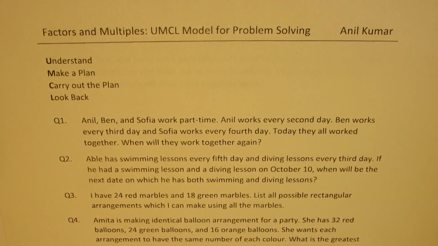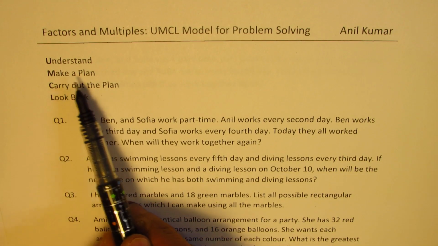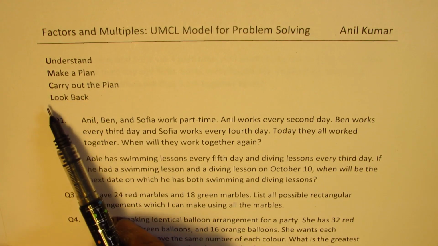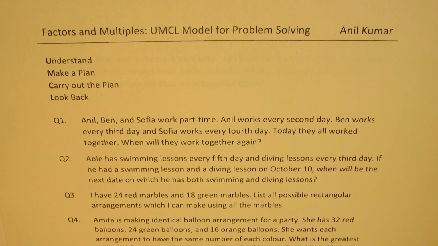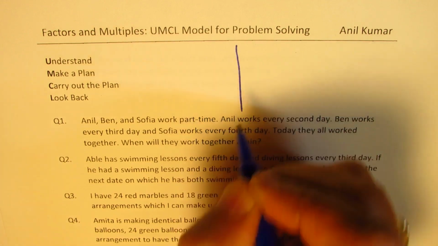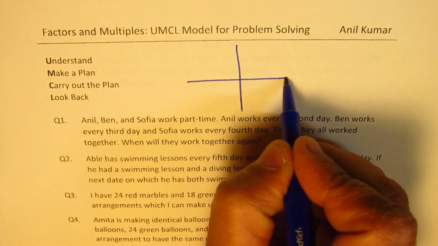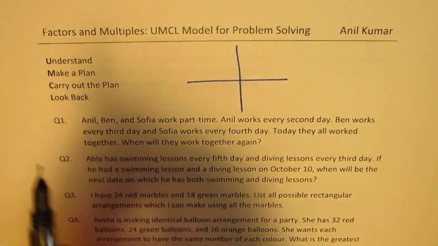We'll discuss factors and multiples, and we are going to use the UMCL model for problem solving. UMCL stands for Understand the problem, Make a Plan, Carry Out the Plan, Look Back. Whenever we read a question, we are going to first make a plan after understanding what the question is.